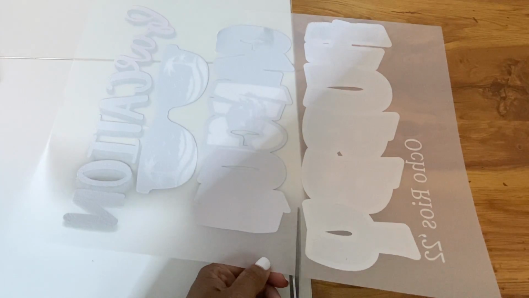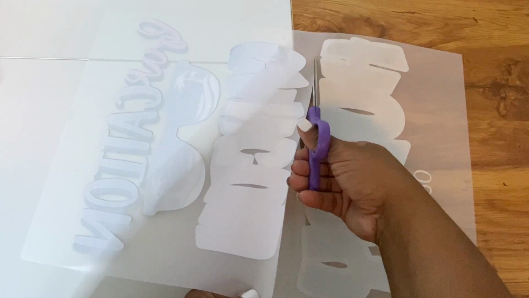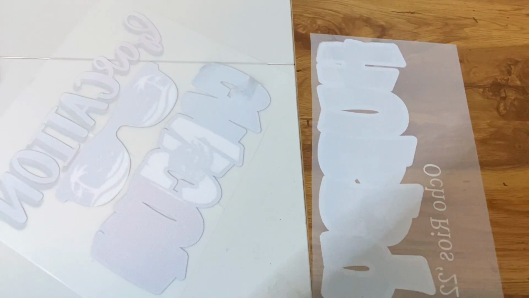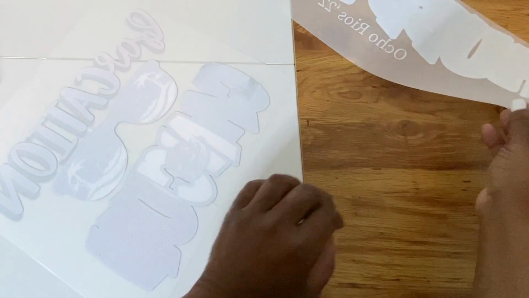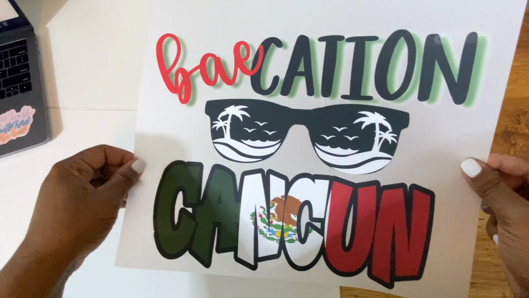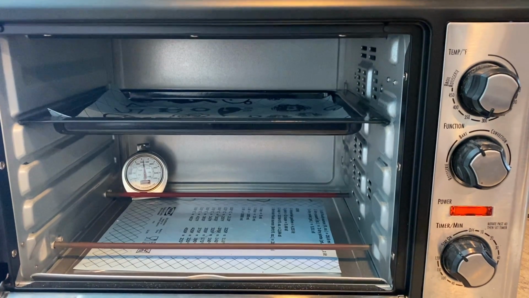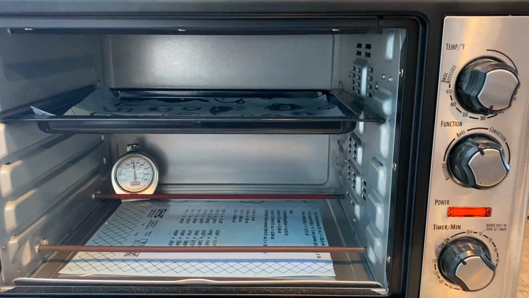So I'm gonna go ahead and cut our image apart, because remember we had two separate images, and you want to be careful because this is still wet. All right, it's not going to be dry until we place it inside of the convection oven. But y'all, this looks pretty good. I love how it turned out. Those colors look amazing. I told y'all about that ink and those settings that I never change. I'm using the default CADlink settings.